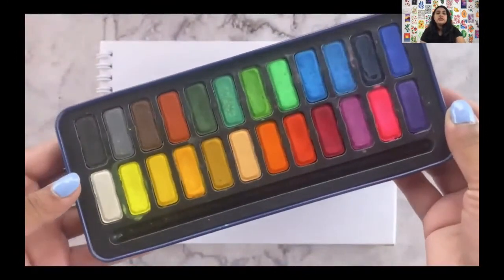The next thing that you need for today's class is a paint set. Here I have a watercolor paint set. This is a set of 24. Earlier I used to use a 12 color set. Now you can use whatever set that you have. If you have a 12 color or 24 color set, whatever you have will work absolutely well. Just make sure you have a good paint set with you. I will give you options if you don't have the particular colors that I'm talking about, or I'll tell you how to mix the colors if you don't have them.